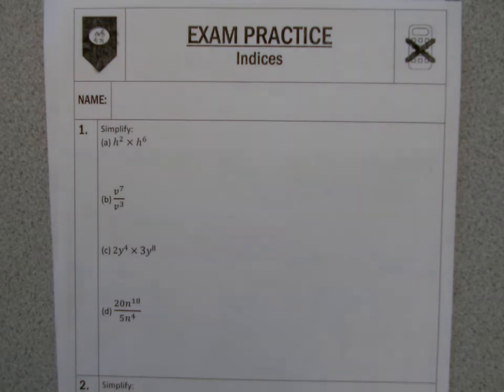Right, so with indices, we use certain rules. I'll explain those rules now as we go through question 1 here. So part A, h squared times h to the power 6.